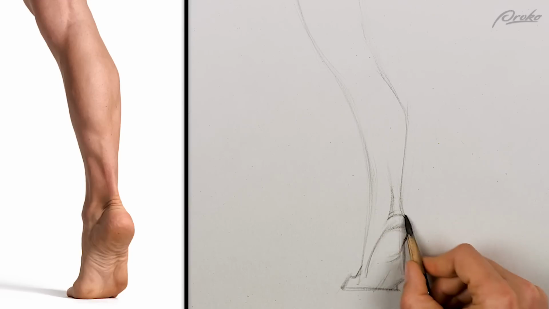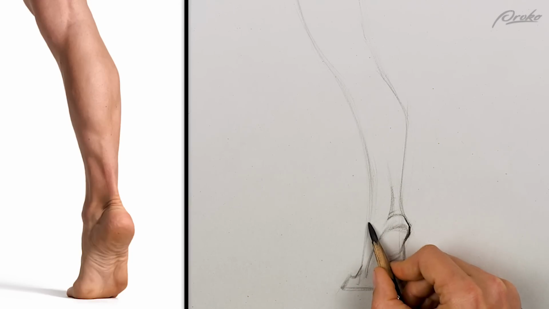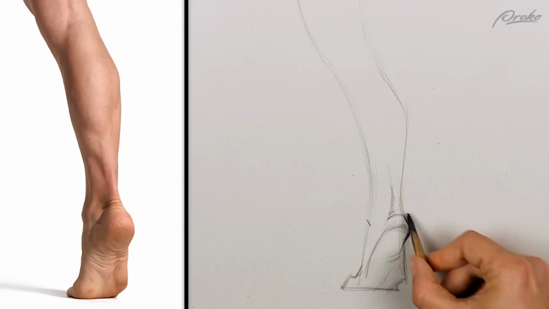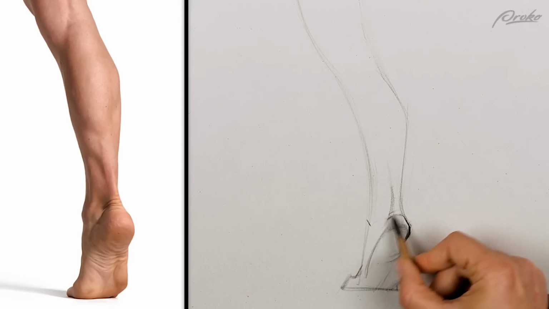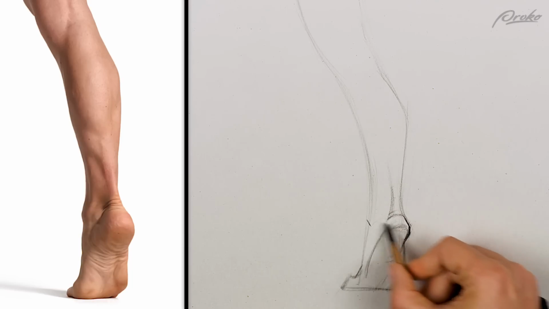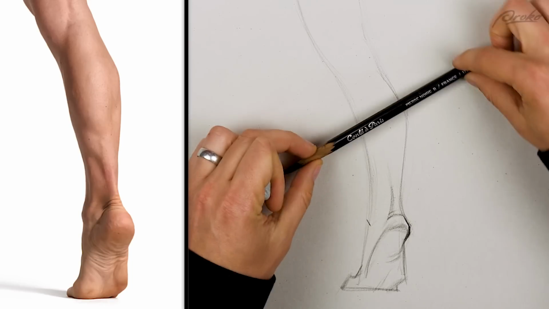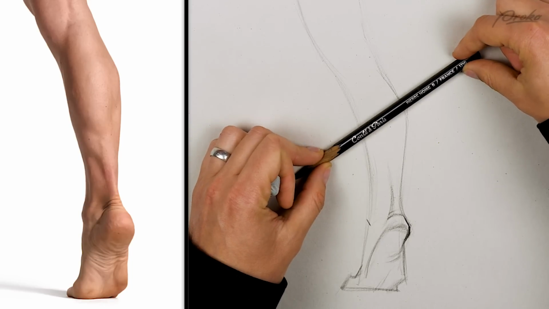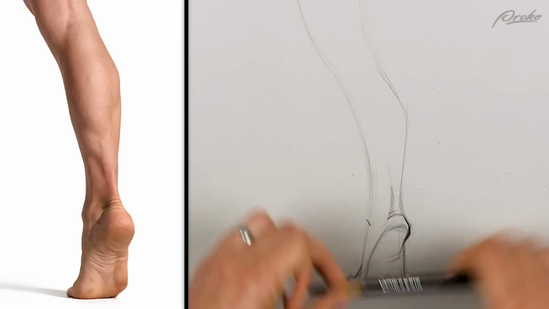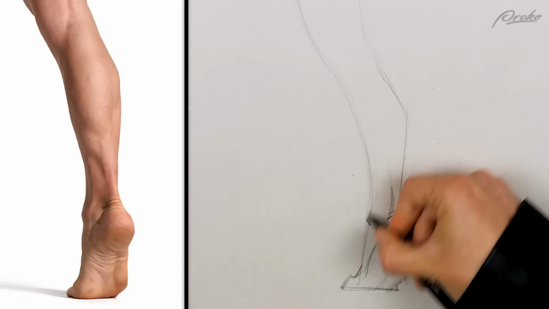So down here, there is the malleolus. The medial malleolus is right about here. It's lower than the Achilles in this angle. We don't see the lateral malleolus, but it is a little bit lower even than this one. It goes in the opposite angle of the angle between the two heads of the gastrocnemius. But that doesn't matter in this case.